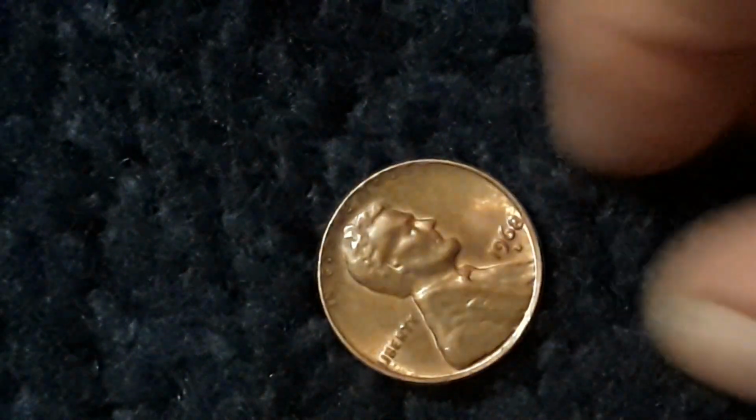I'm going to do my best with this camera. And we're going to compare and see if it'll work. Let's see, what are we at? I'm trying to keep an eye on the time also. I don't want to go overboard because I do got a lot of pennies here.